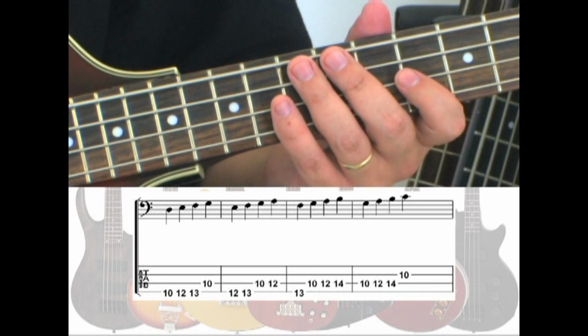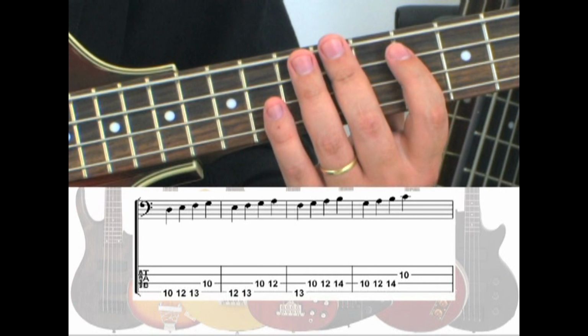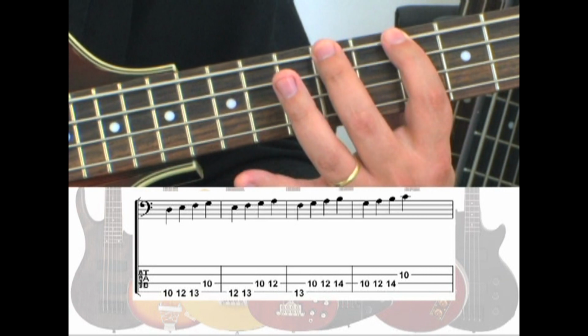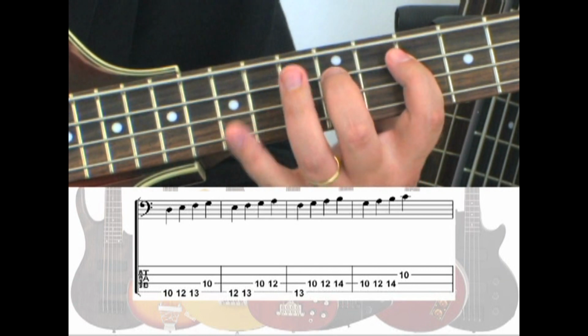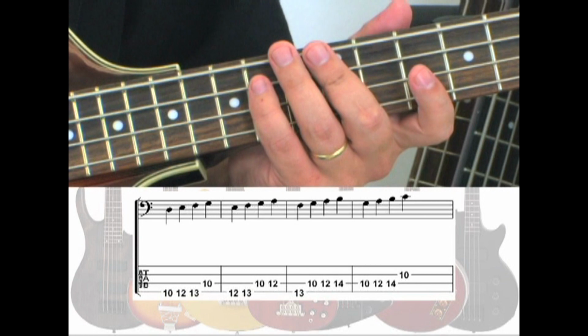To play increments of 4 in 3/4 timing, you could play any combination of 2 quarter notes and 2 eighth notes. Using 2 quarter notes followed by 2 eighth notes, the count would be 1, 2, 3 and, 1, 2, 3 and, 1, 2, 3 and. Here it is descending at a pace of 130 BPM.